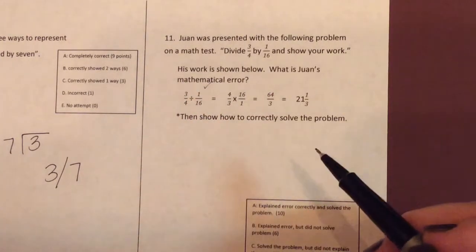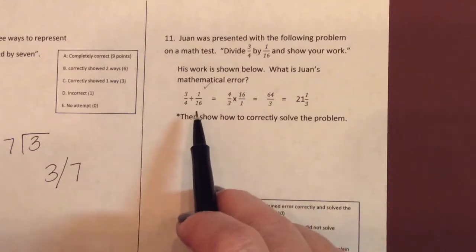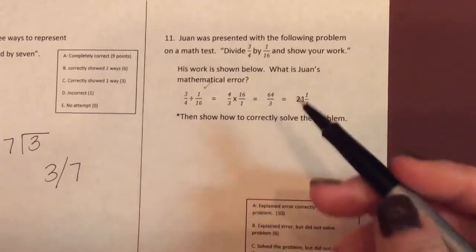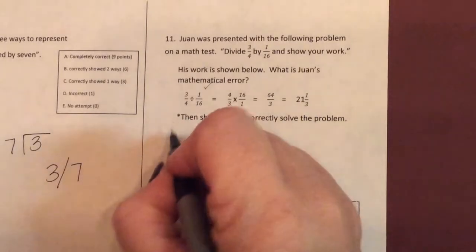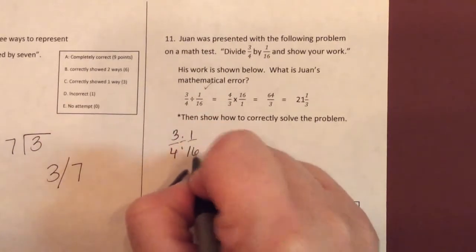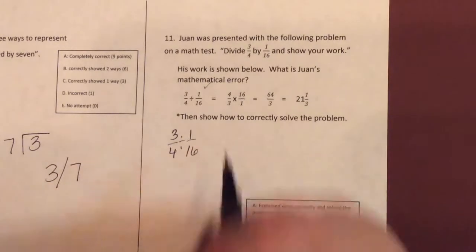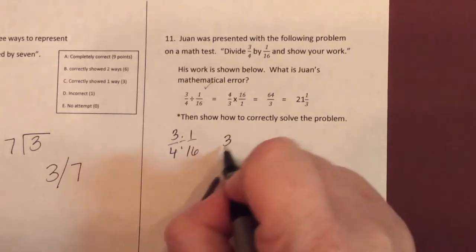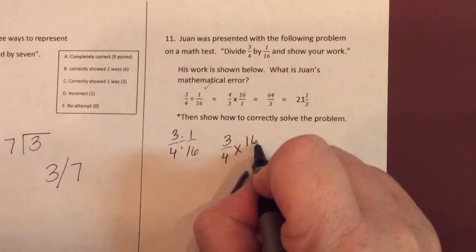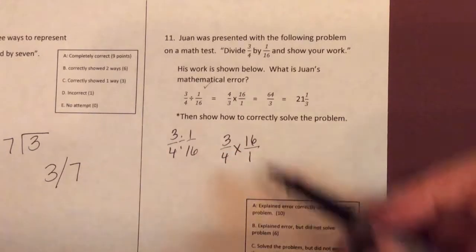Okay, now I know when I divide fractions, the very first thing I do is I have to rewrite it as a multiplication problem using the reciprocal. Okay, but I'm going to be rewriting this as I go. So 3/4 divided by 1/16. I know that what I would have to do is keep, change, flip. So keep my 3/4, change it to multiplication, and flip the second one. Is that what was done here?